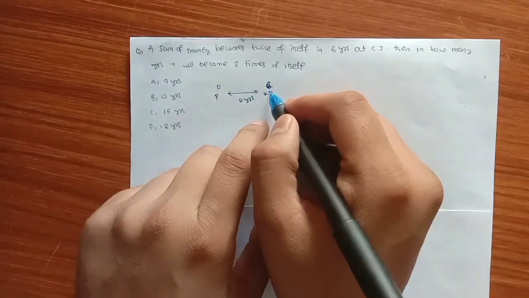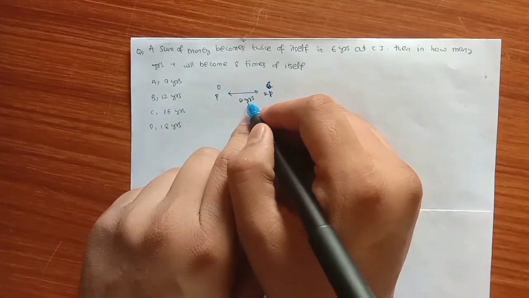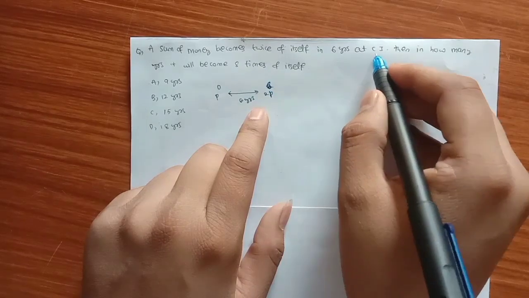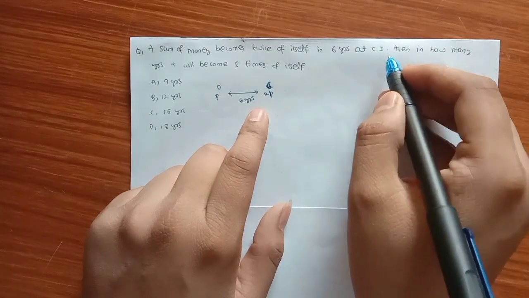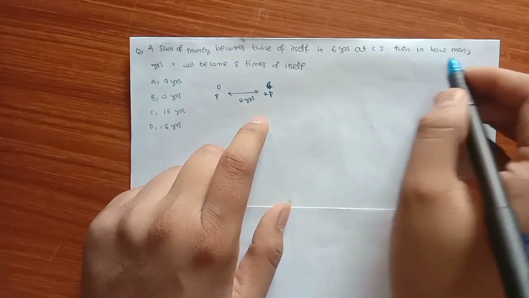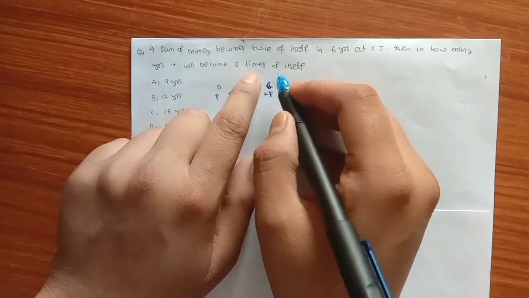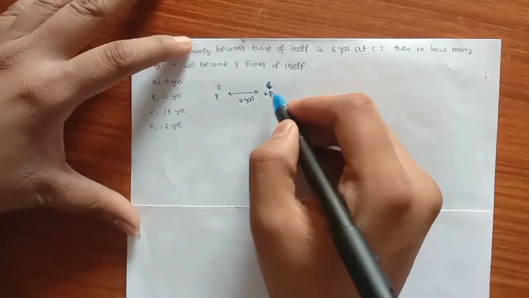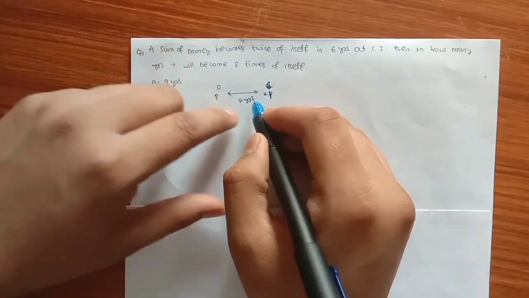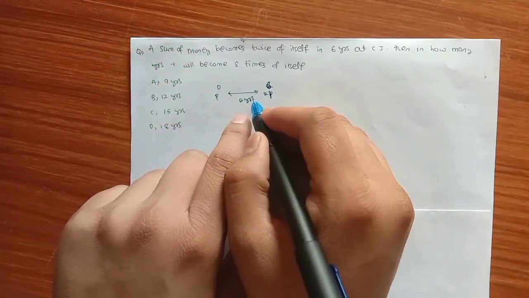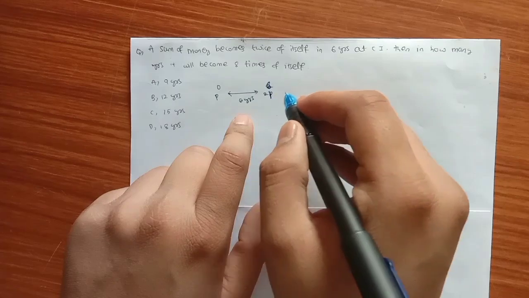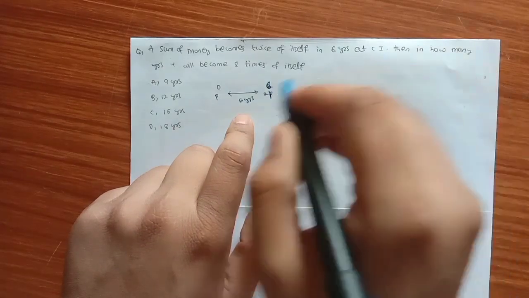This is at compound interest. Then in how many years will it become 8 times of itself? So in every 6 years it is becoming 2 times of itself by compound interest.